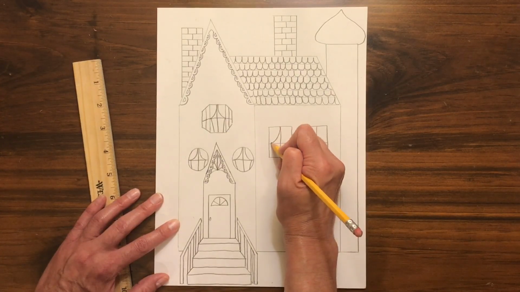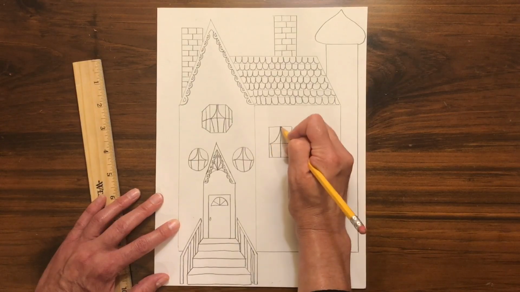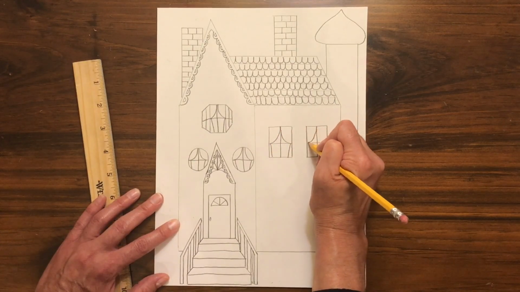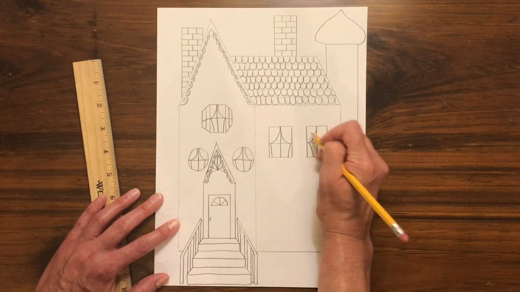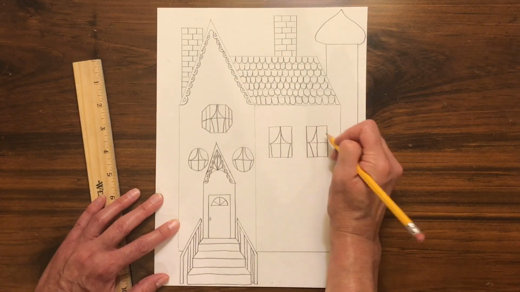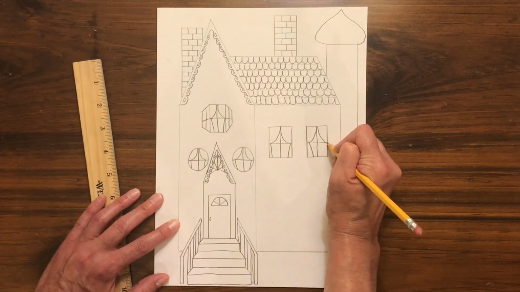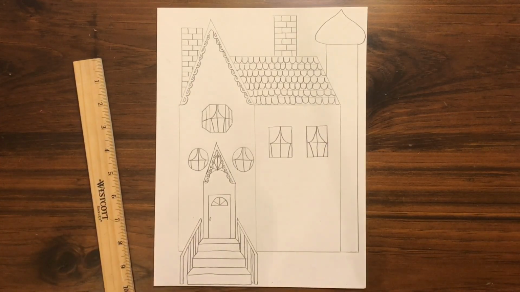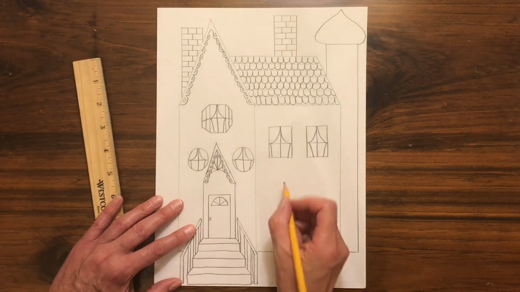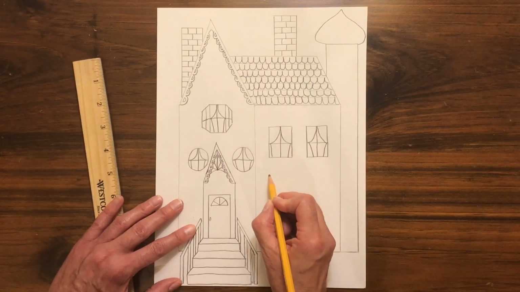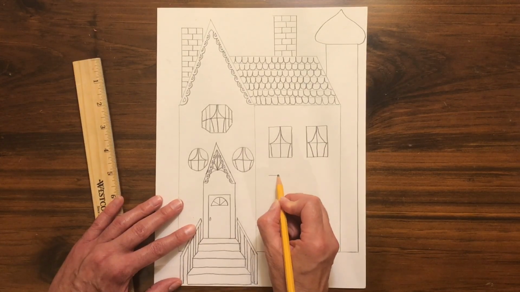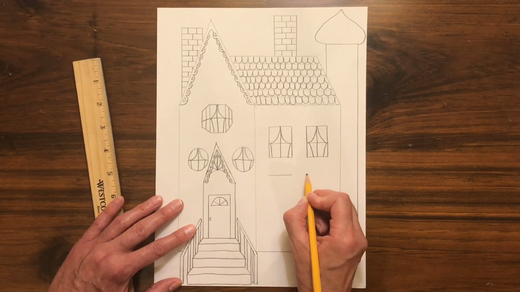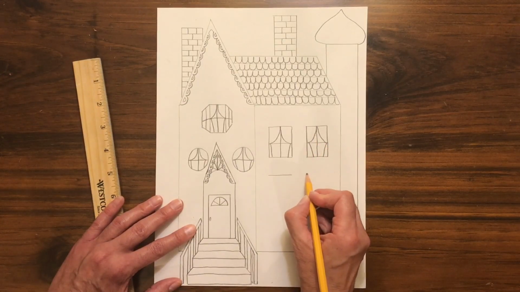Add some curtains for details. Kind of looks like the capital letter K and a backwards K. Then I'm going to add another row of windows right below that. Line it up with the top line being the same length as the previous window.